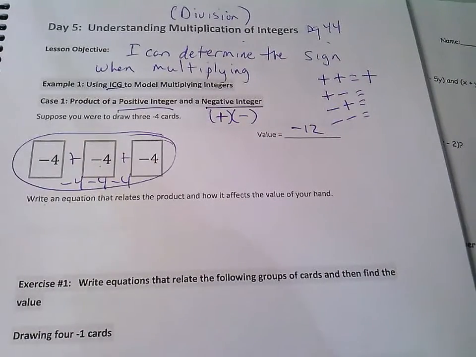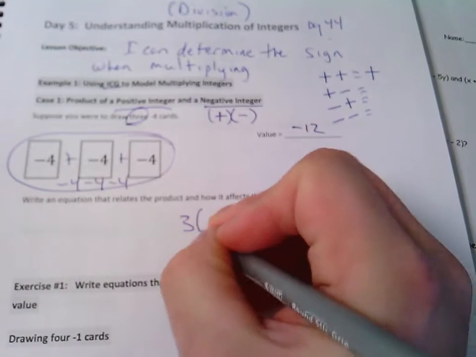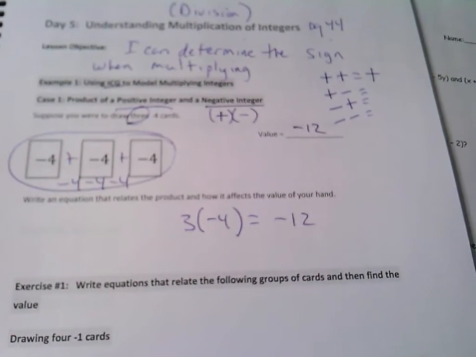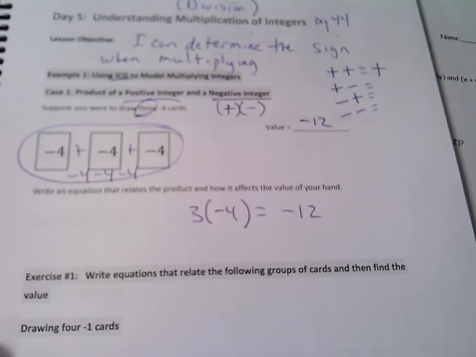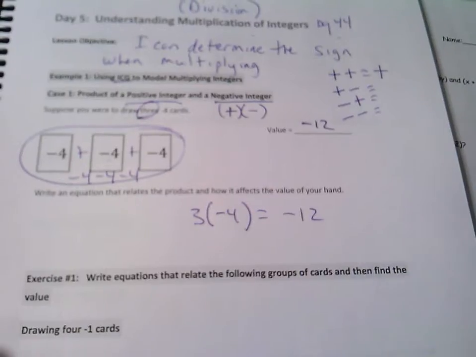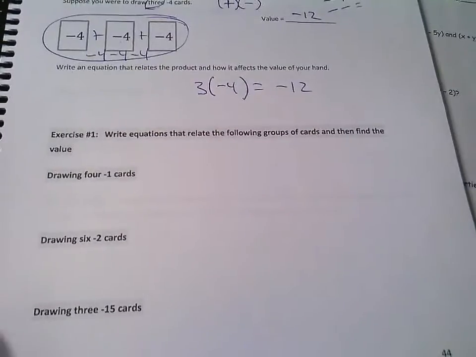All right, now what this would look like as a multiplication problem is drawing 3 times negative 4, which equals negative 12. So it looks like that if I take a positive number, multiply it times a negative number, I get a negative number. But sometimes in math, things happen by coincidence, so let's move on to the exercise down here.